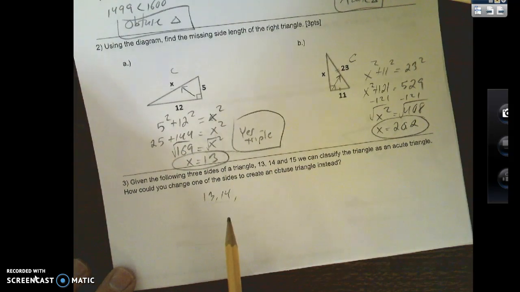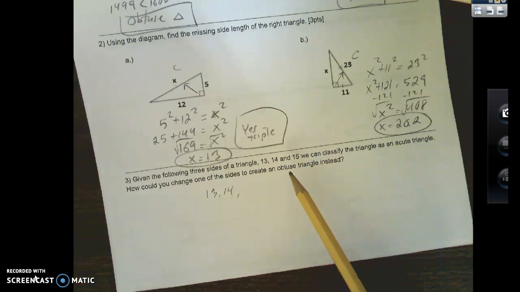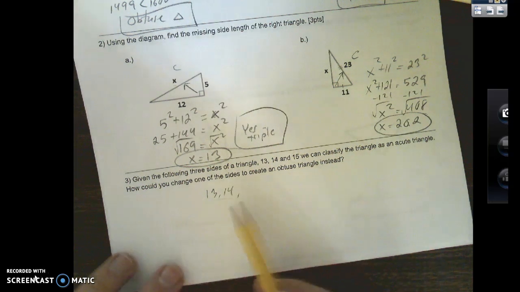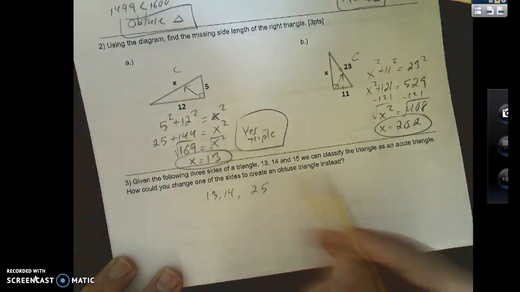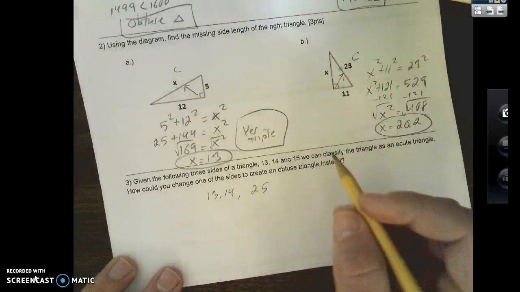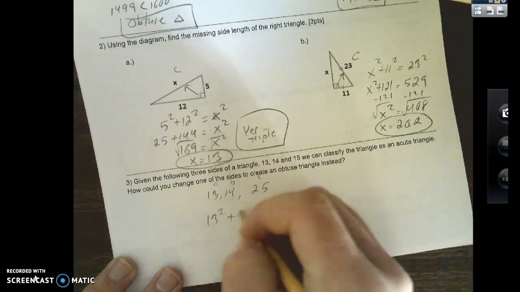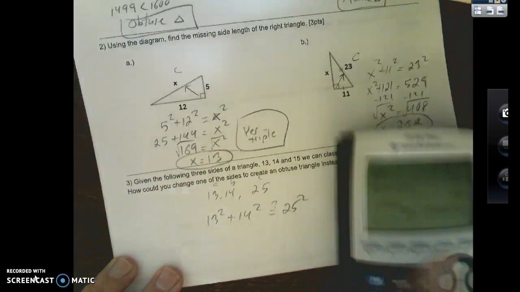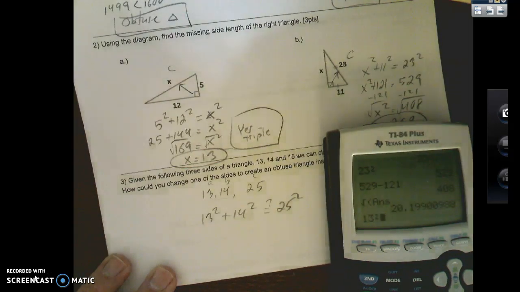13 plus 14 is 27. I need the third side to be less than 27, because the two sides have to be bigger than the third. So I'm going to pick a number like 25, because 27 is bigger than 25. That's fine. Let's see if this works out. Here's my A, B, C. 13 squared plus 14 squared, see if it equals 25 squared. My goal here, if I want obtuse, is that I want this to be bigger than it. So 13 squared plus 14 squared.